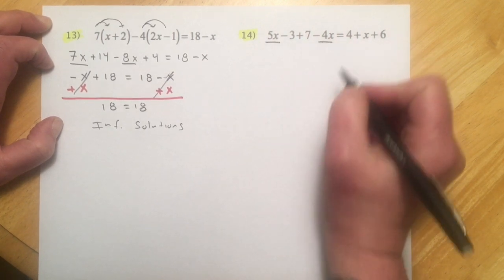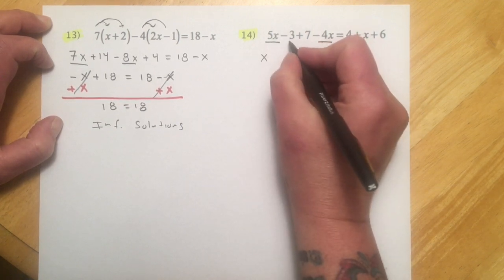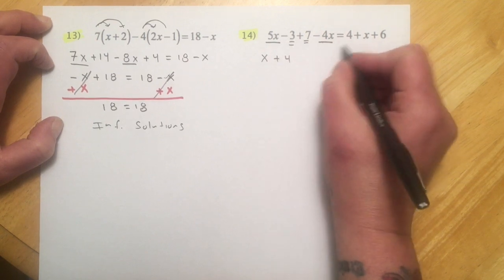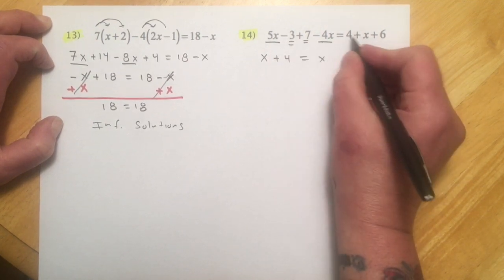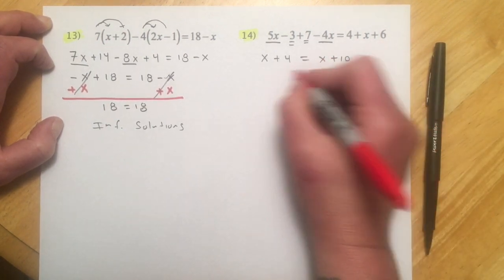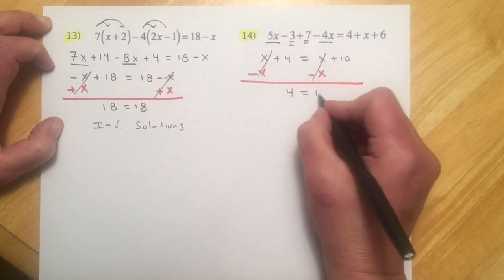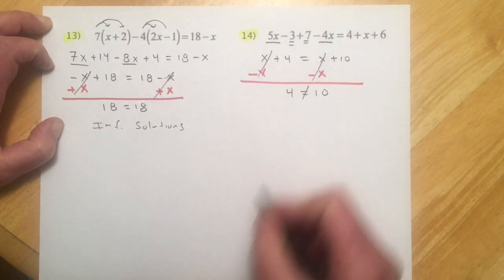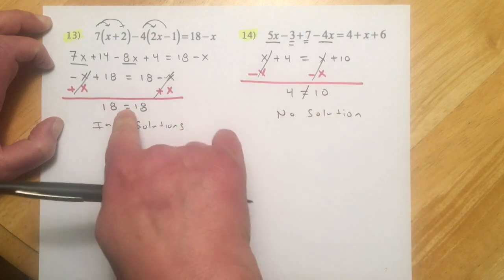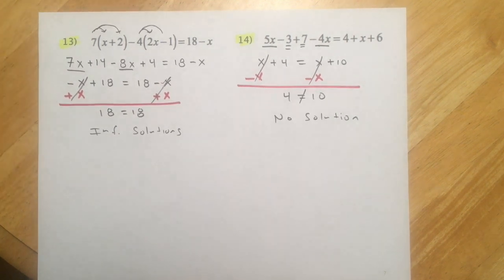I got a 5x minus 4x, no parentheses, so I'm just going to collect some terms here. So that leaves me x here. And then minus 3 plus 7, so that's going to be plus 4. Over on this side, I got x. 4 and 6 is going to make 10. And then when I go to try to solve for my x, everything drops out. But now this time I'm left with 4 equals 10. And so 4 does not actually equal 10, so that means this is a no solution. So true things, infinite solutions, false things, no solutions. Cool, so that wraps up linear equations.